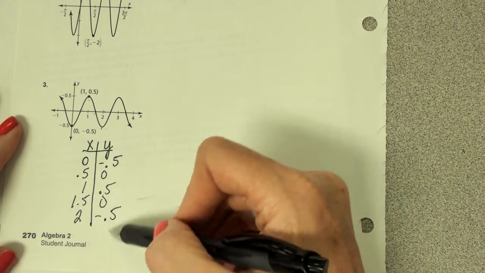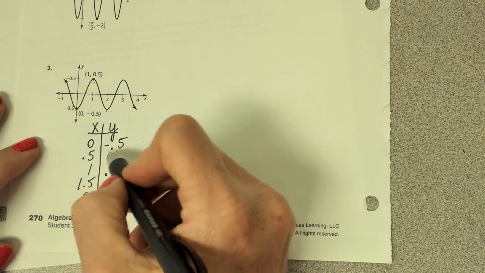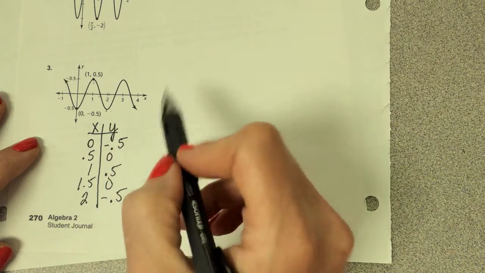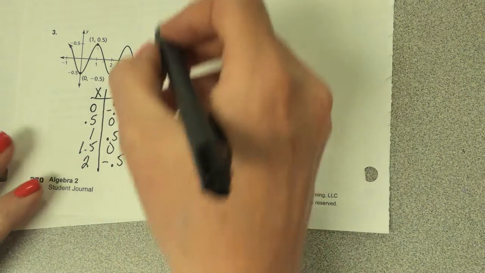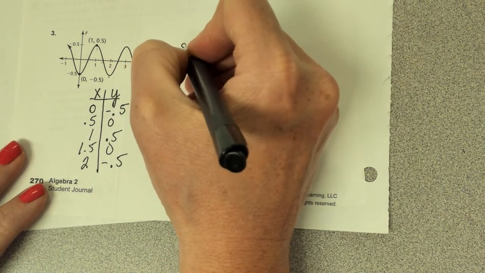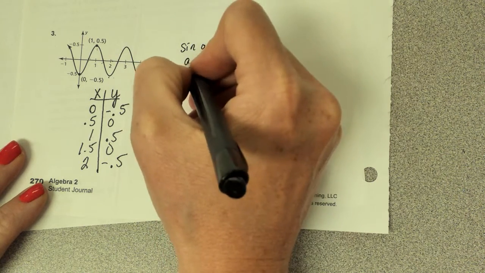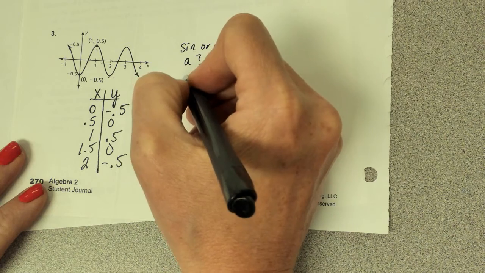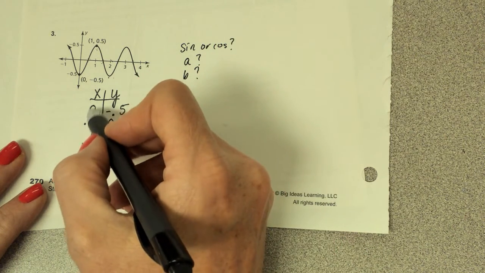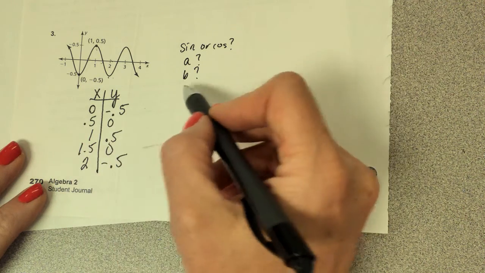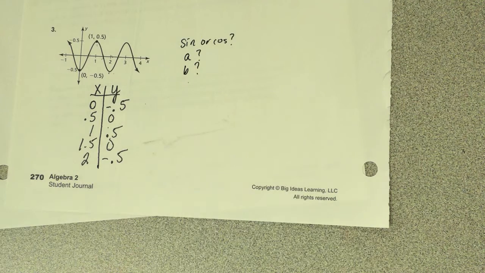Okay, and so we've got this to go from. Our key points are given to us. We've got to go backwards. So I want you guys to think about that for a minute. You've got to find all this stuff. You have to know, first of all, is it sine or cosine? Think about that. You have to know the a value. You have to know the b value. There's no C because there's no shift left or right, and there's no D because it hasn't been shifted up or down. So see if you can figure that out on your own now.